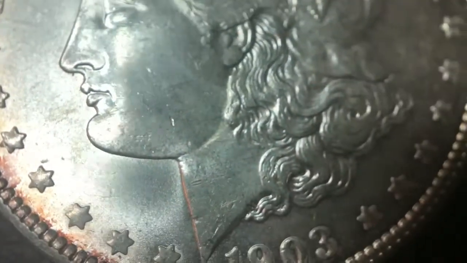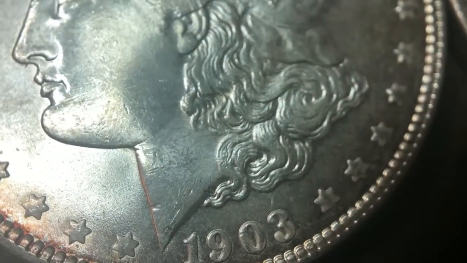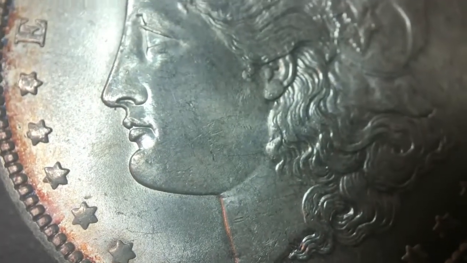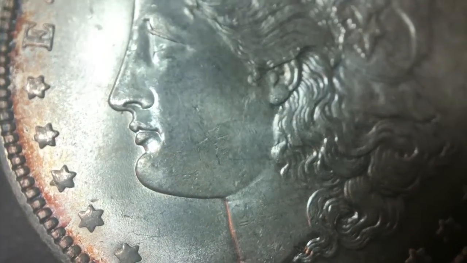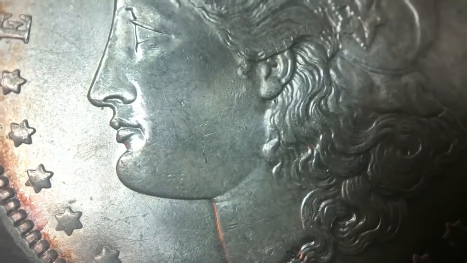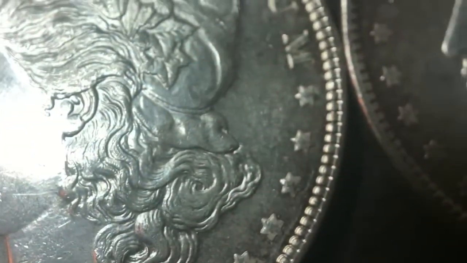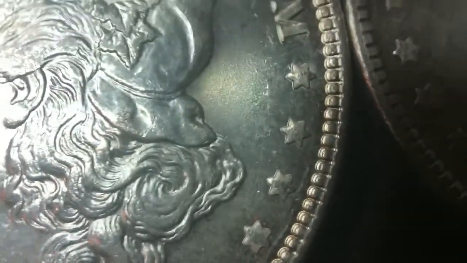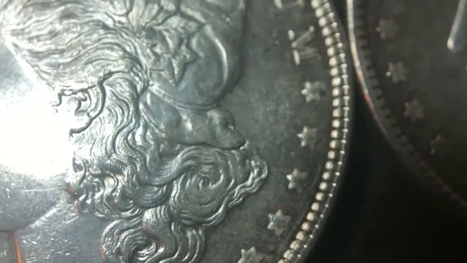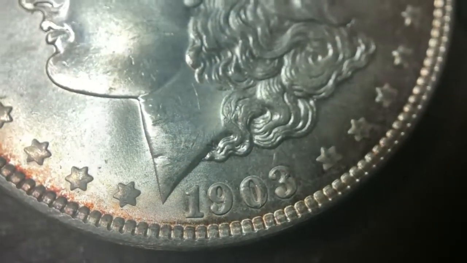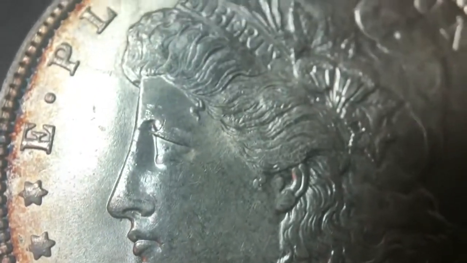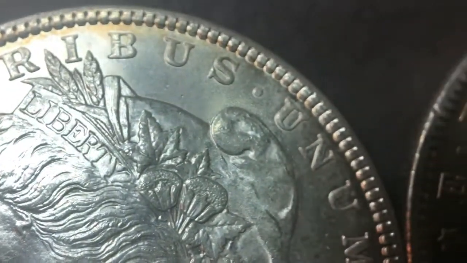Then we jump over to the 1903, and you can see that the change of the field is a little bit better. You've got some nice luster that circulates around the coin, and a little bit of reflectiveness. Still, I don't think either one of the companies, if I sent it in, would recognize that coin as a proof-like coin.